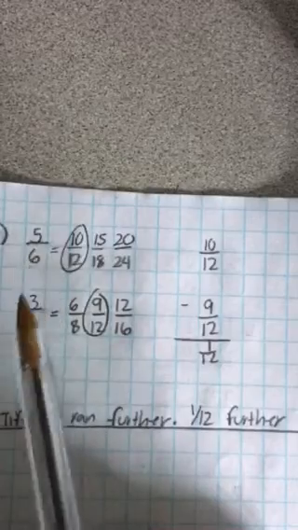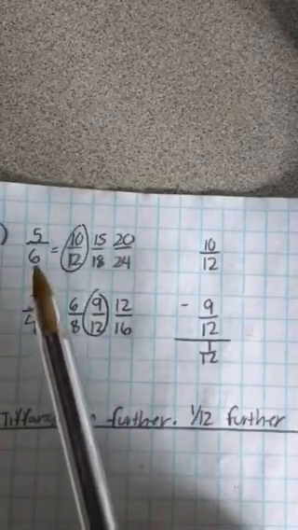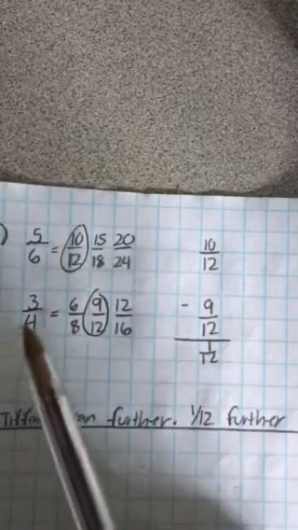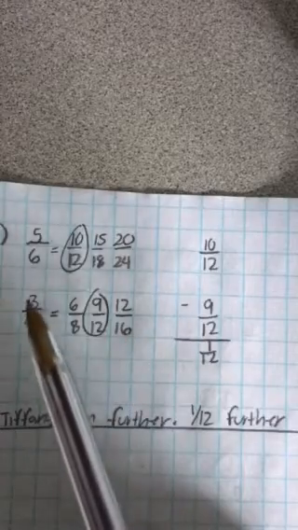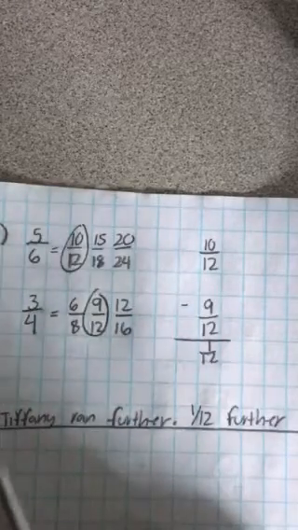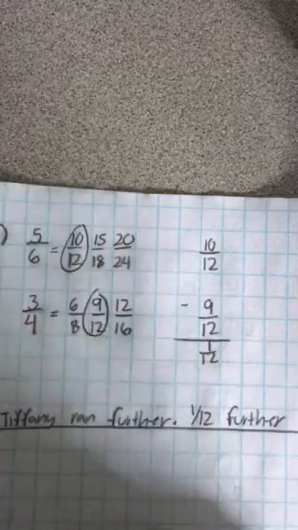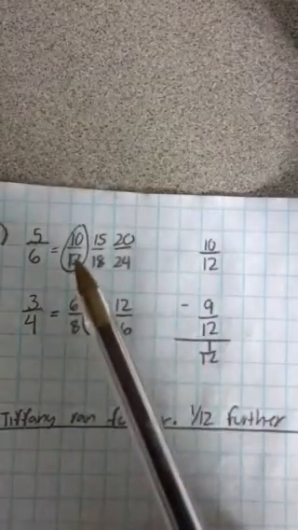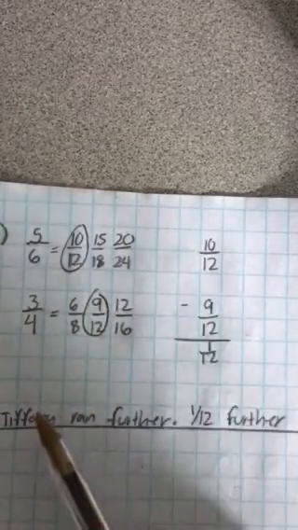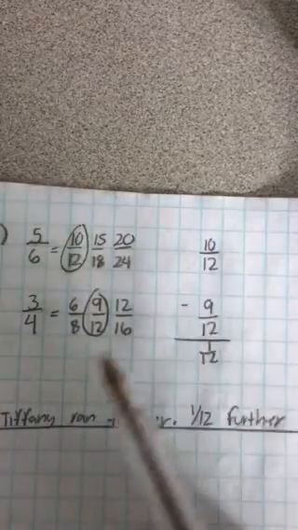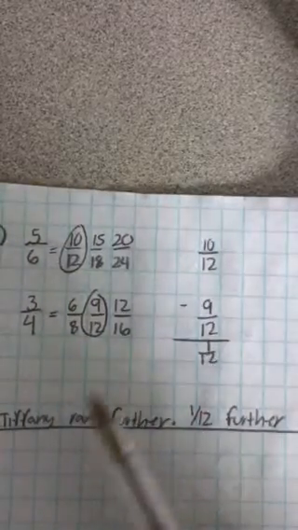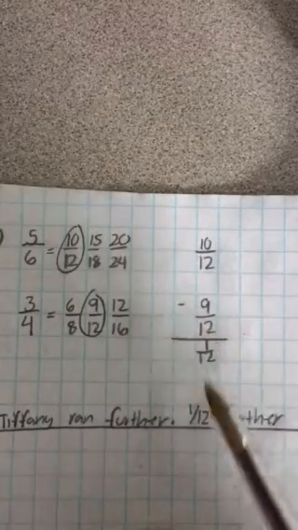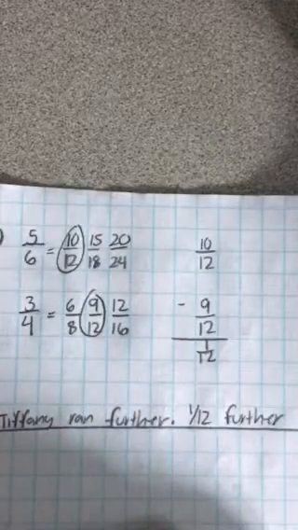So I have 5/6 and 3/4. I'll do multiples of 6 in my fraction train here, multiples of 5 here, multiples of 4 here, multiples of 3 here. My common denominator is 12. So I have 10/12 and 9/12. That tells me that Tiffany ran farther because she ran 10/12. The question also asks how much farther, which tells me I have to subtract 10/12 minus 9/12, and she ran 1/12 farther. Please complete the rest of the problems.